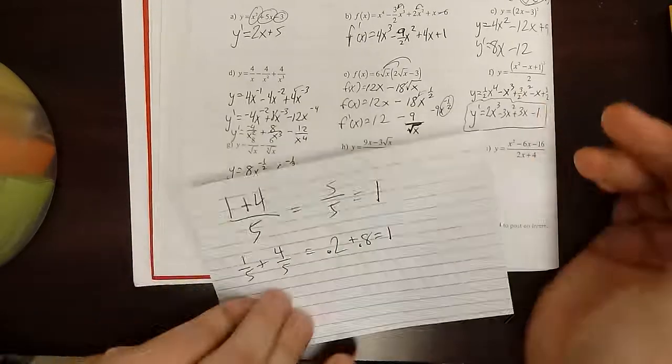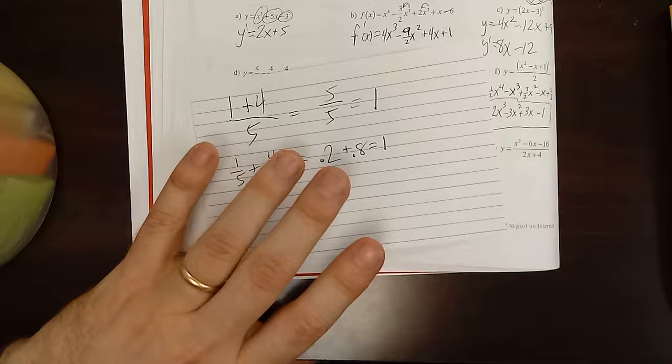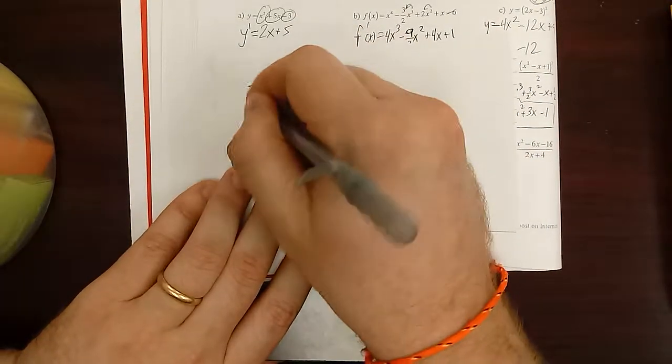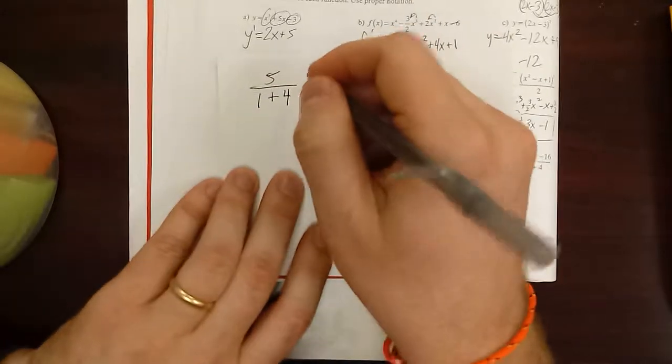But what about the reverse? What about 5 over 1 plus 4? 5 over 1 plus 4.